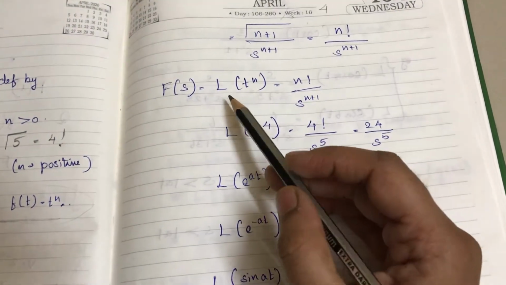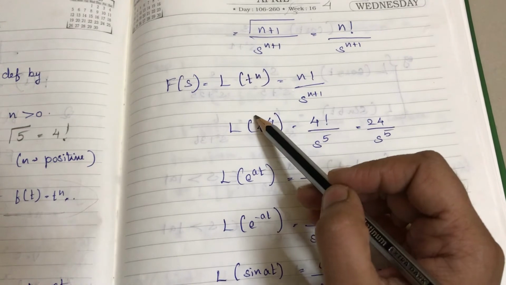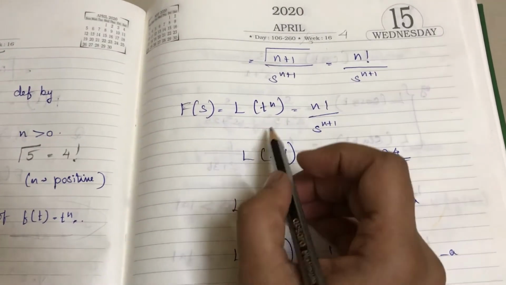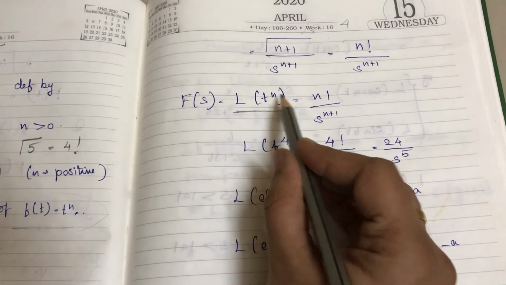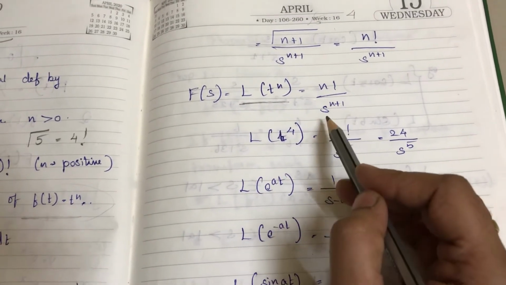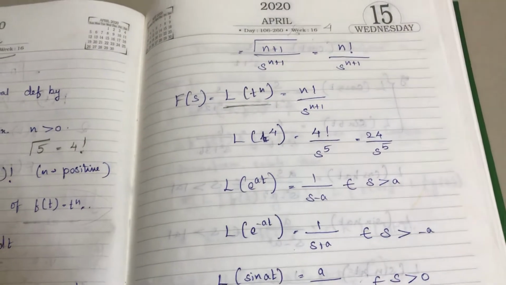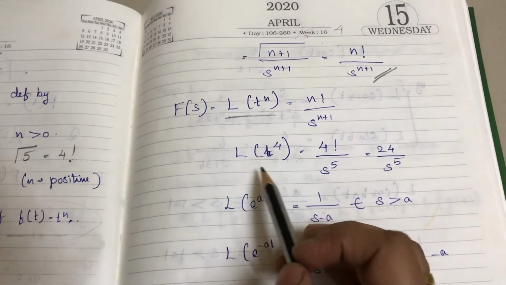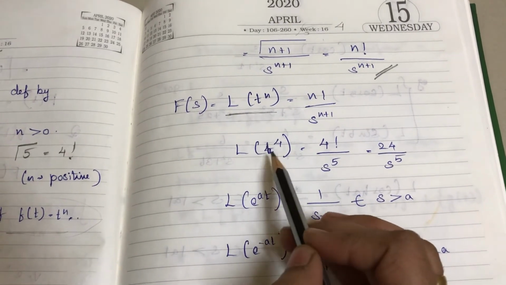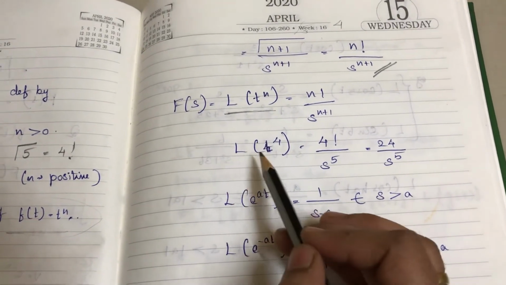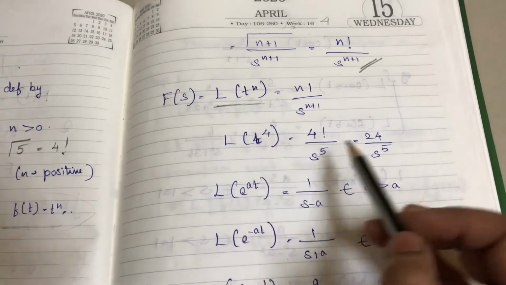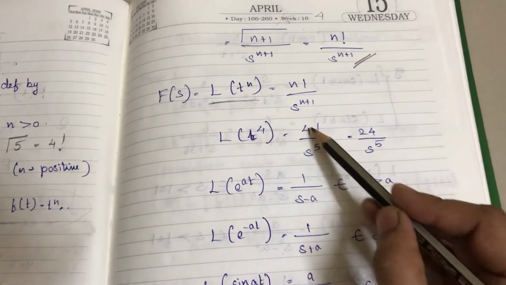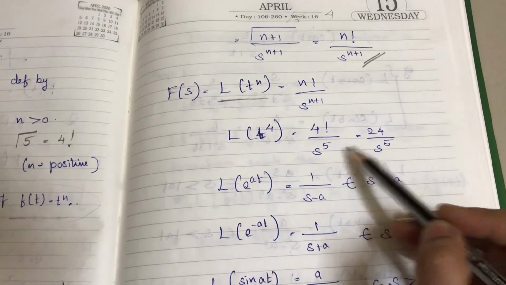You can see they have given t power n, a function. So we have found that L of t power n is n factorial by s power n plus 1. Likewise, if they ask for the Laplace transformation of t power 4, it means 4 factorial by s power 5.